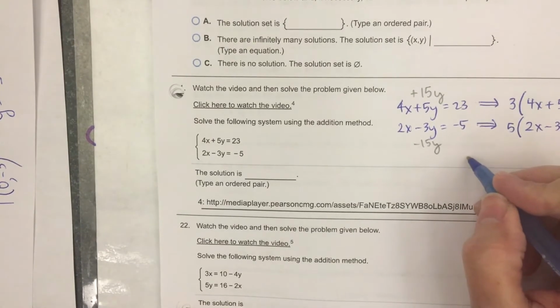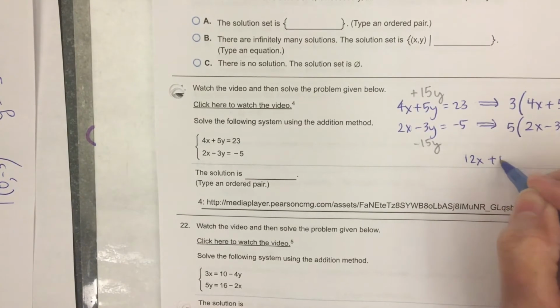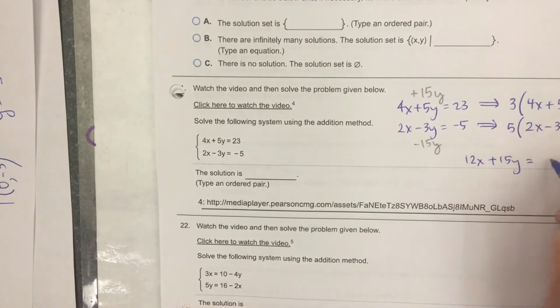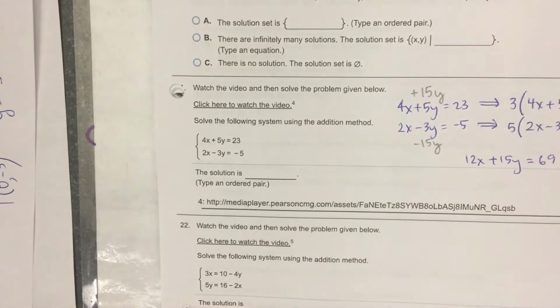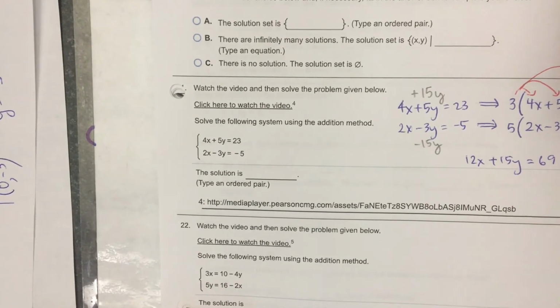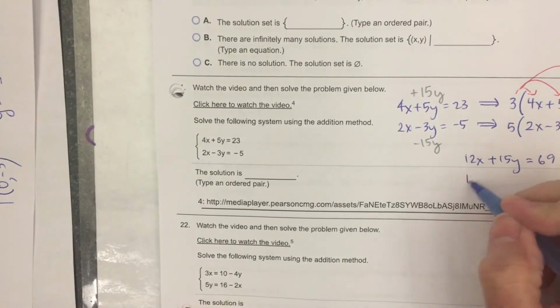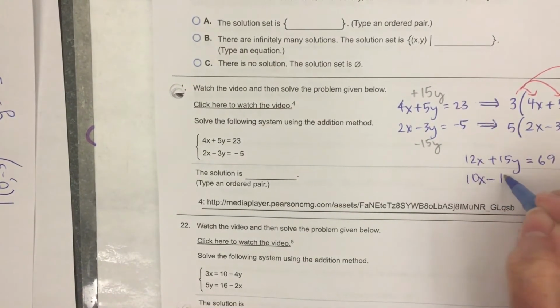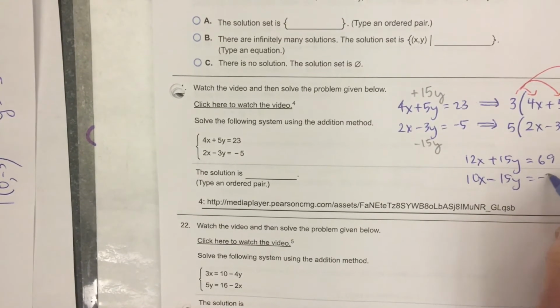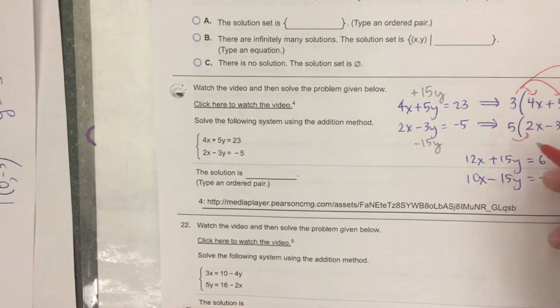I will end up with 12x plus 15y equals 69, and that is taking the 3 and multiplying it by each of those numbers. The same with the 5. 10x minus 15y equals negative 25, and that's from multiplying the 5 with each of those numbers.